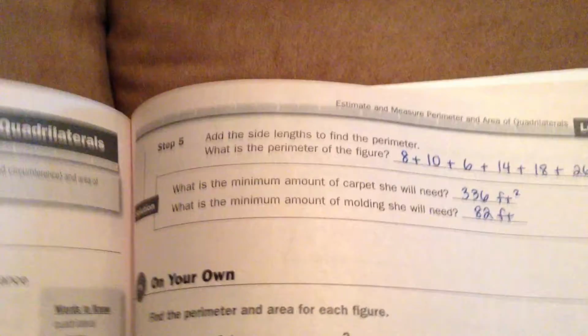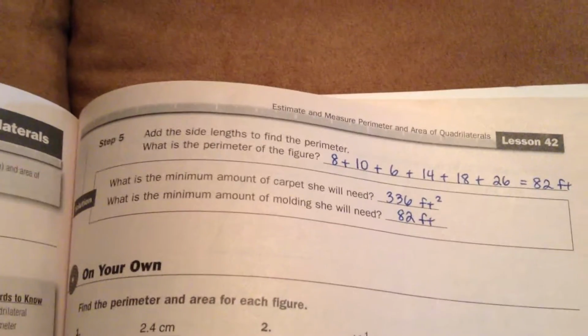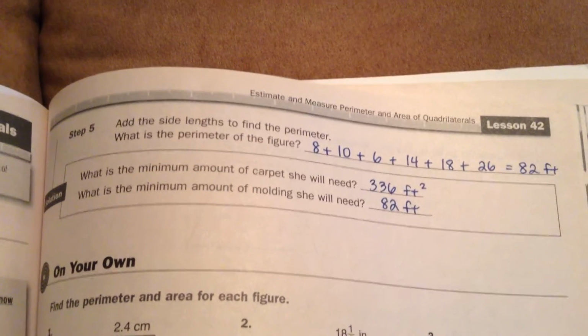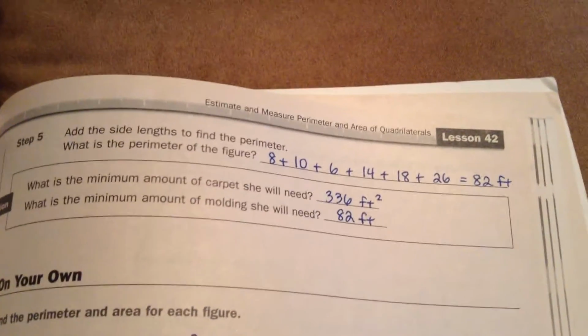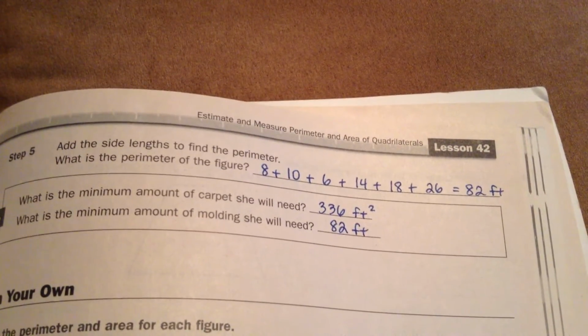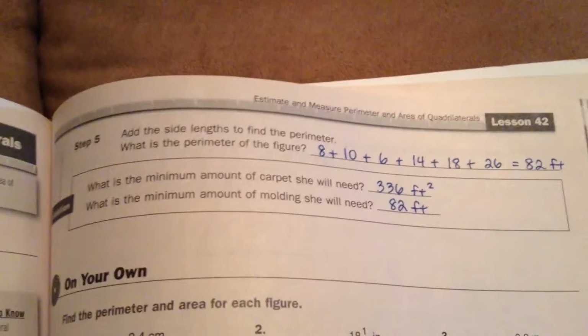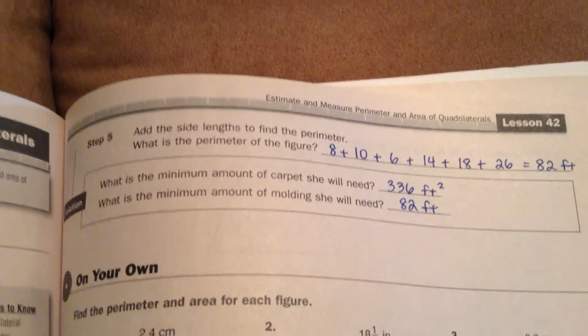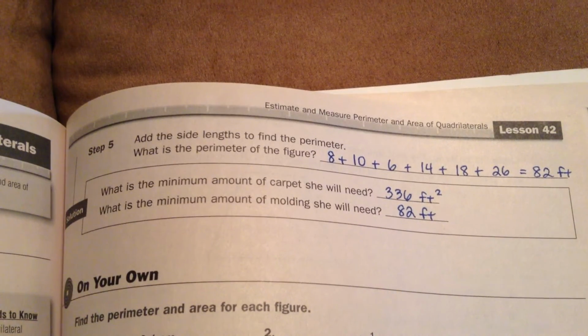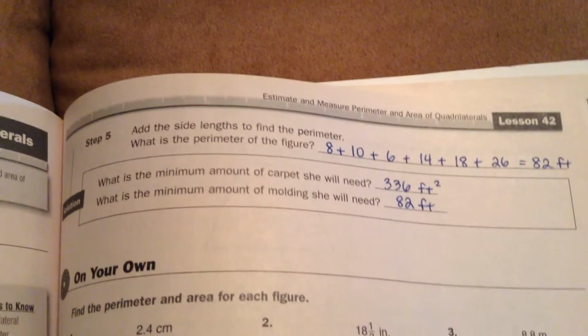Alright, up at the top here it says we're going to add the side lengths of the perimeter, and what is the perimeter of it. So we're going to add 8 plus 10 plus 6 plus 14 plus 8 plus 26, and that gives us 82 feet. So that's the perimeter. It says what is the minimum amount of carpet she will need, and that's 336 feet squared. And then the minimum amount of molding she will need is 82 feet.